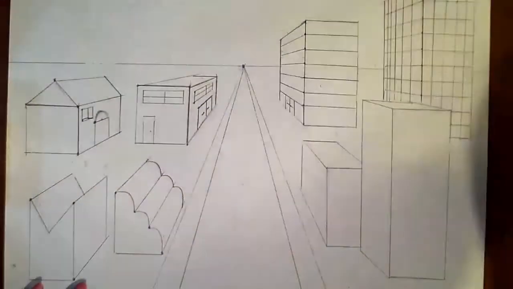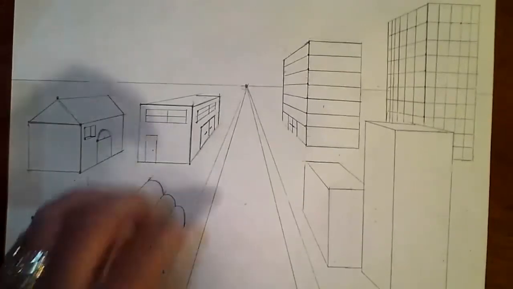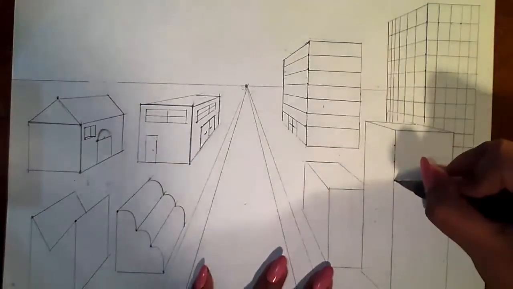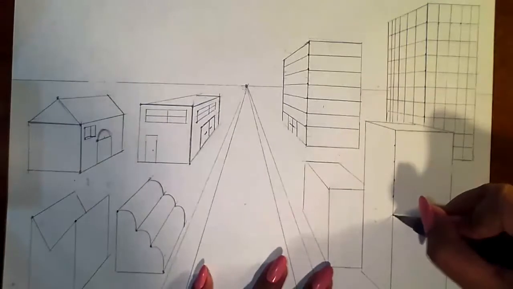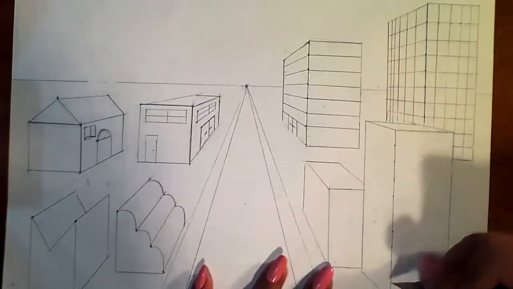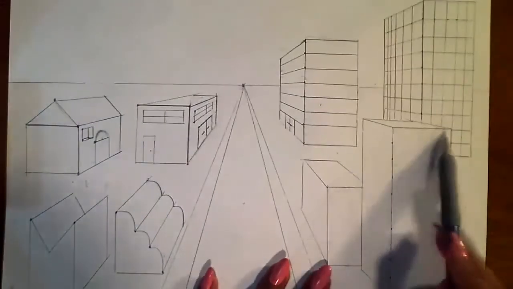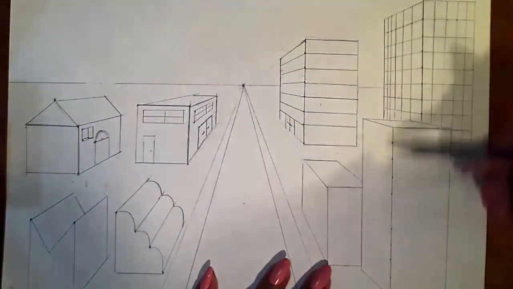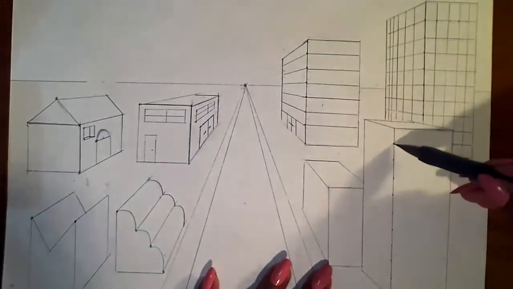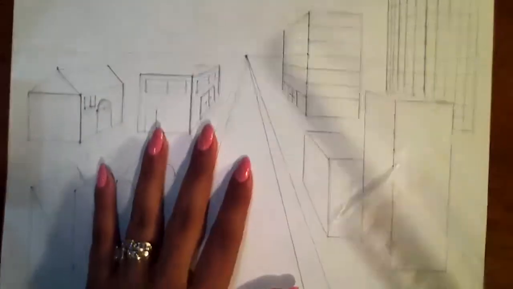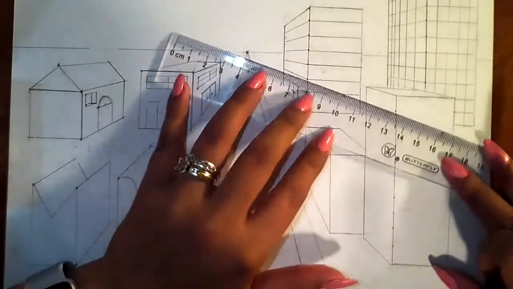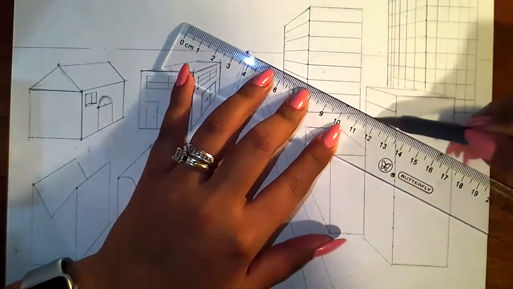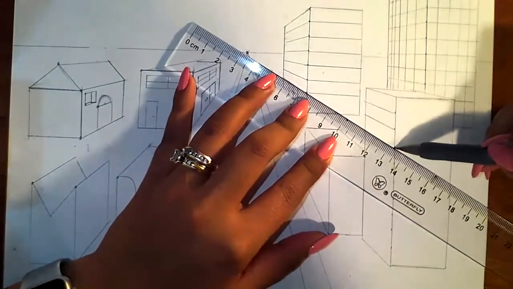Now for this one, we're going to add windows, but we're going to do them a little bit different. Again, we're going to start off by aligning our lines. So remember, if these lines are horizontal, then these lines are going to be horizontal. If this wall is going towards the vanishing point, then all of these points are going to connect to that vanishing point. So from little dot to vanishing point, from dot to vanishing point, and then you just repeat the process over and over again.